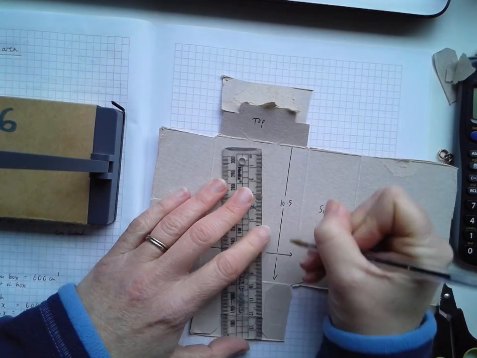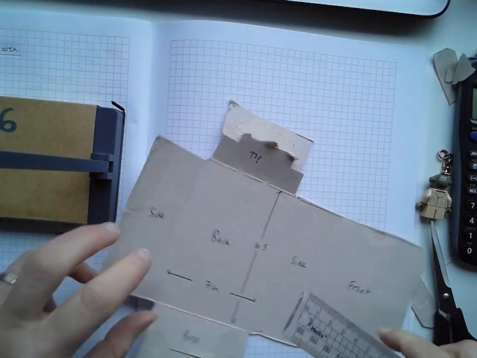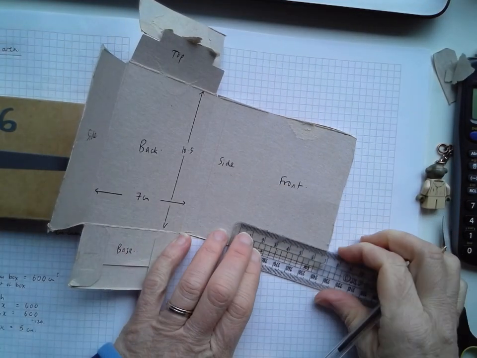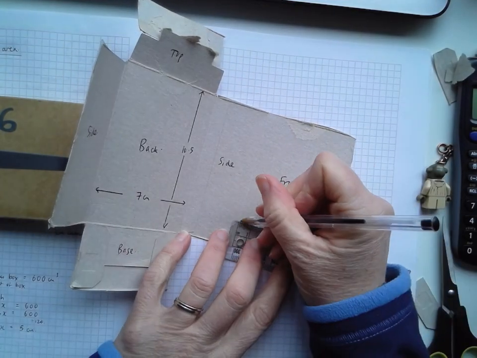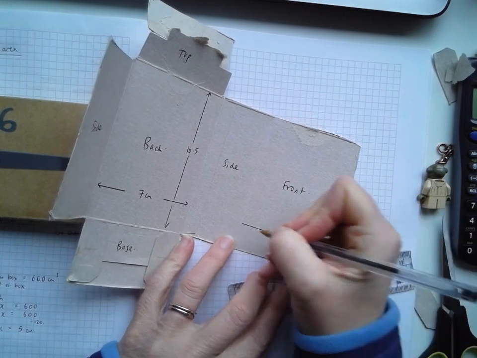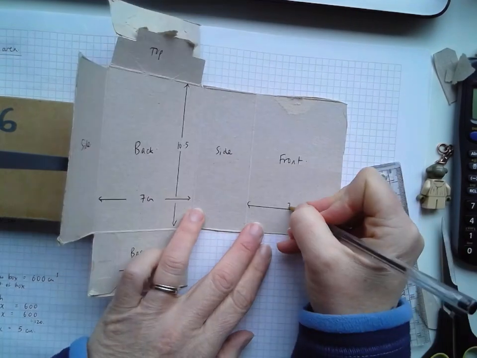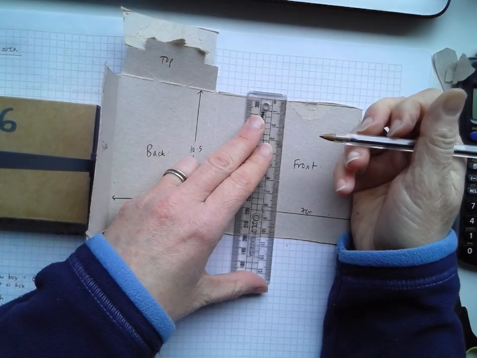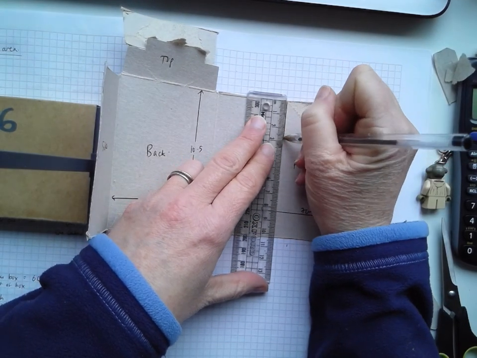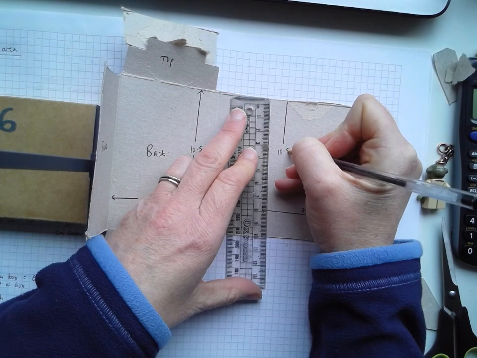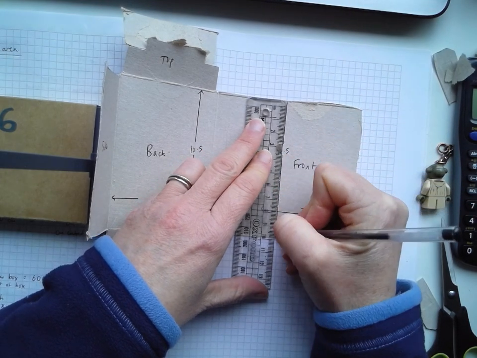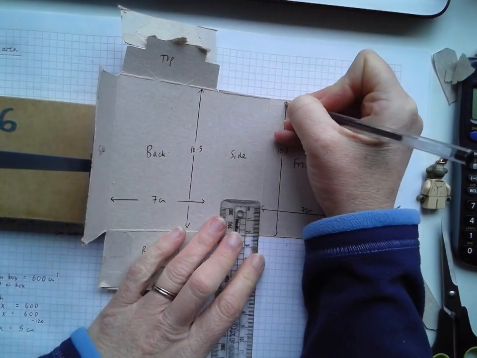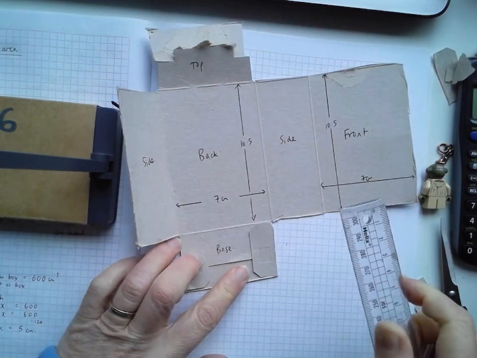10.5, which means, of course, that this over here is 7 centimeters across here, and this is 7, and that up here is also 10.5. Okay, 10.5 down to the base. Now the way I've cut it, it's slightly less than 10.5, but that doesn't matter. So we've got that measurement.